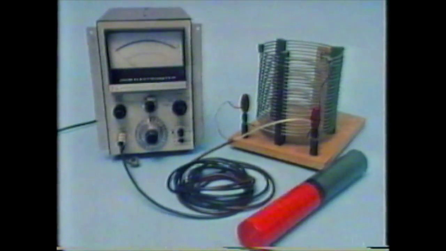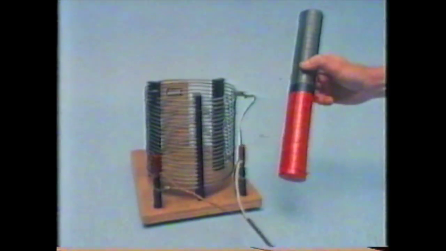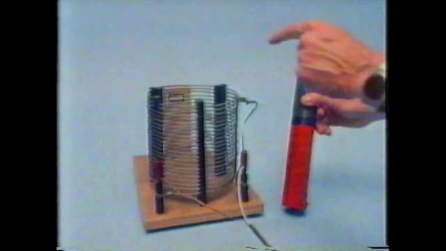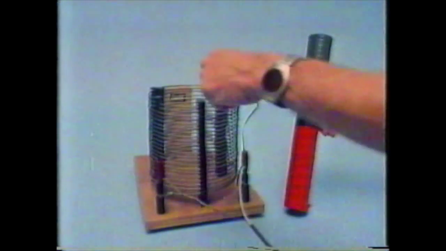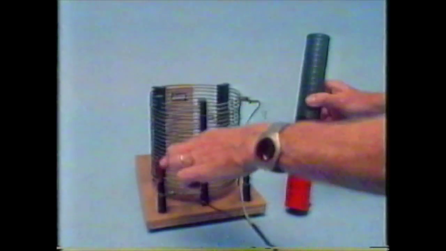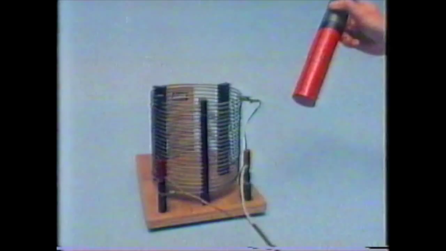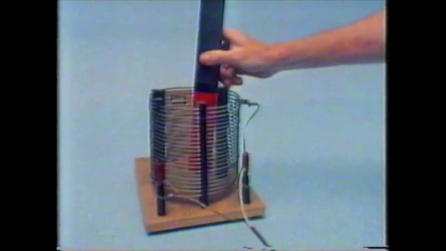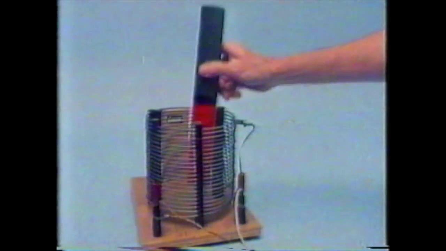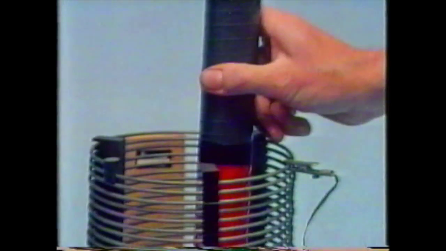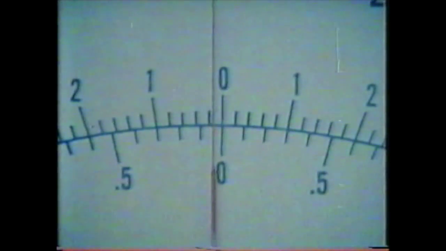Electricity can be generated by taking advantage of electromagnetic induction. Move a magnet in and out of a coil of conducting material, and a current will flow in the coil. There's the magnet, and there's the coil. The coil is connected to a sensitive galvanometer. Watch what happens. A current flows in the coil only when the magnet's moving. When it's still, no current passes.